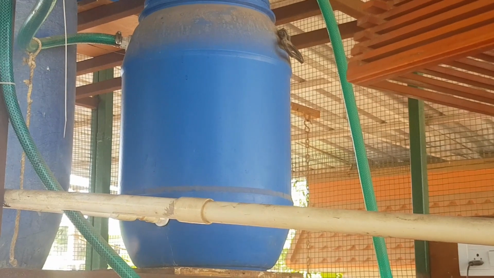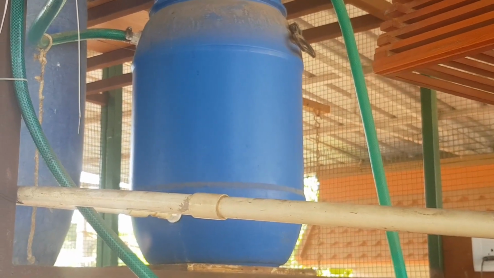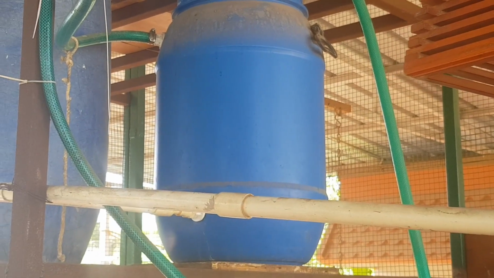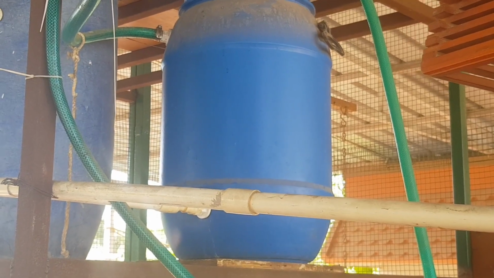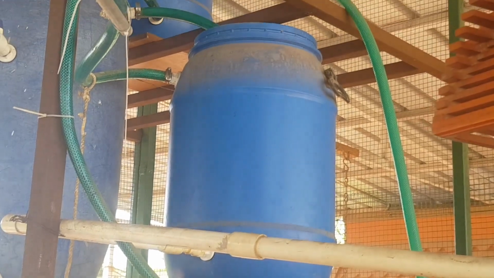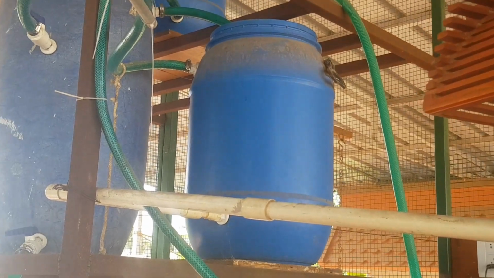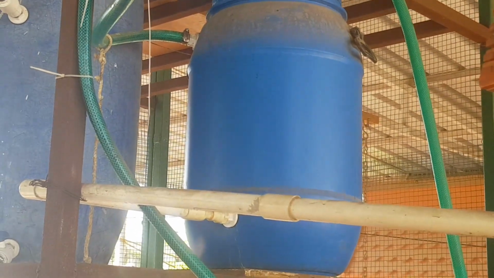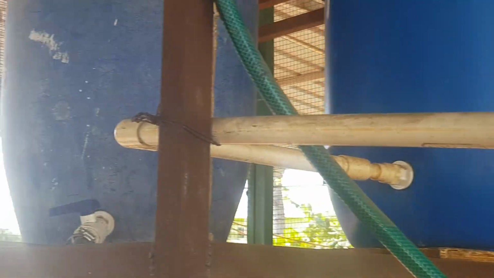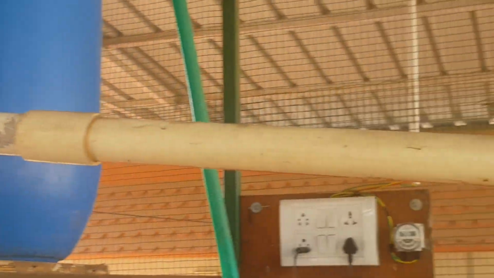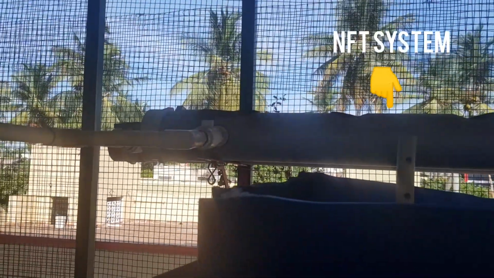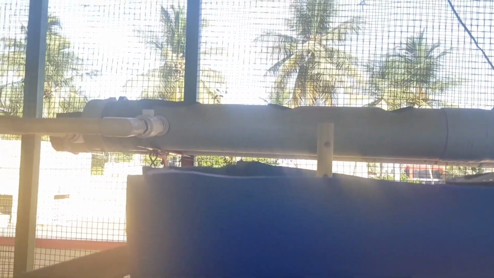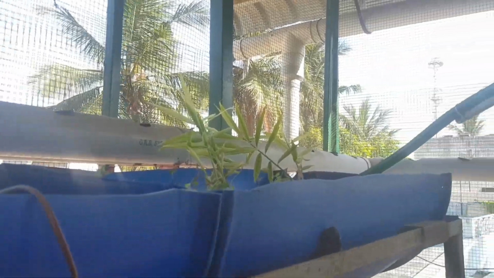In the biological filter, there are media known as biological balls, and in this media, the microbes and the bacteria for the aquaponics system grow. And now the water flows from the biological filter to the NFT system. In the NFT system, there will be a small amount of water flowing continuously through the pipe for 24 hours, and the plants will be placed in a net cup.